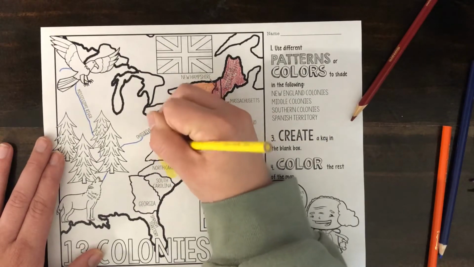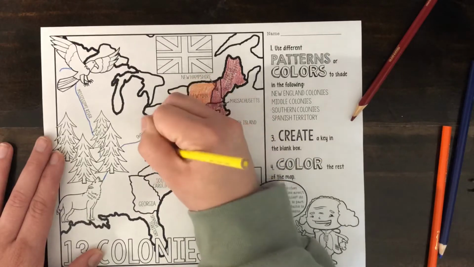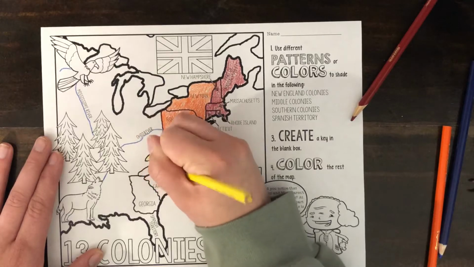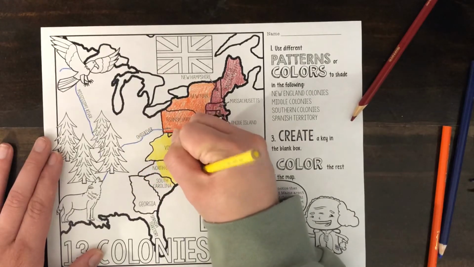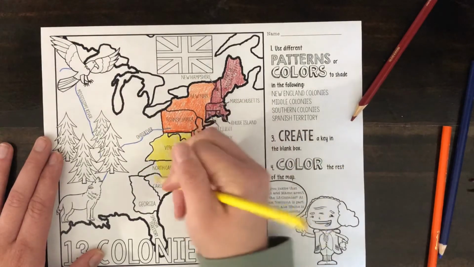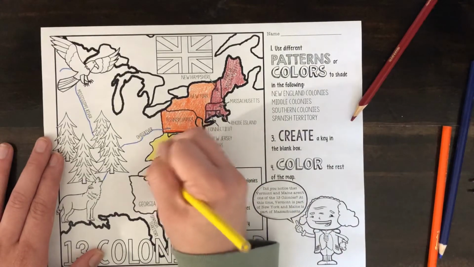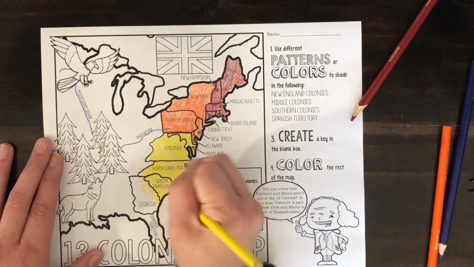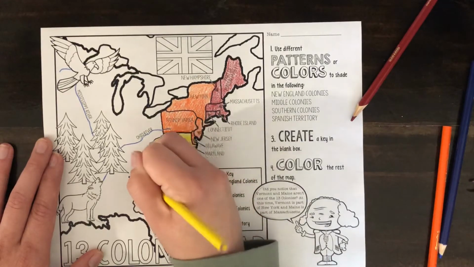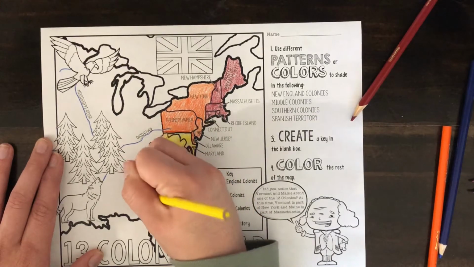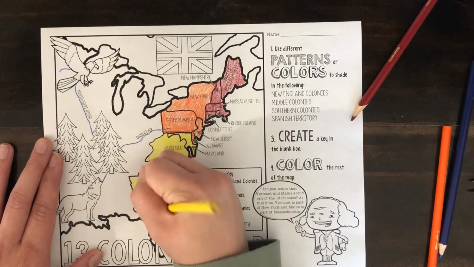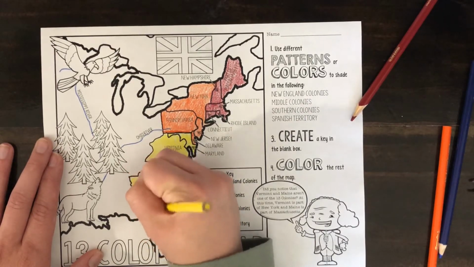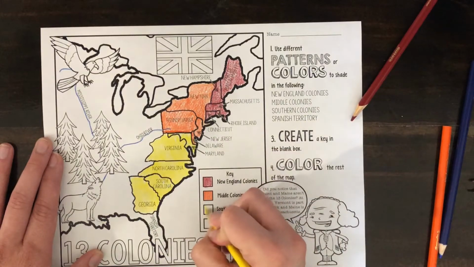And you don't have to use the same colors as me. I think I said that already, but just whichever colors you want to use, as long as it matches up on your key and I can tell that you knew which colonies were which. Okay, and then color your key.